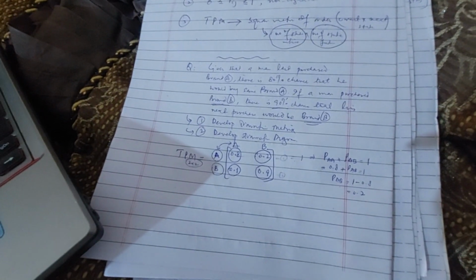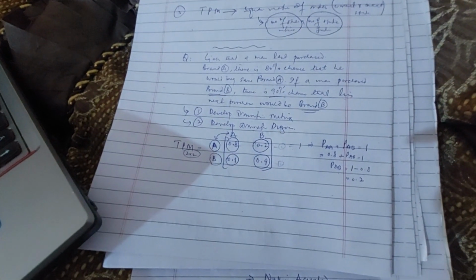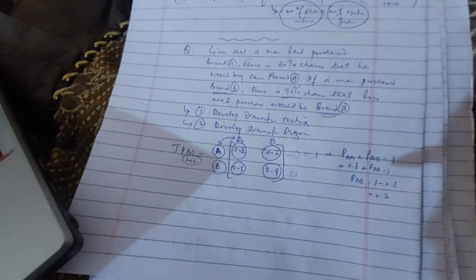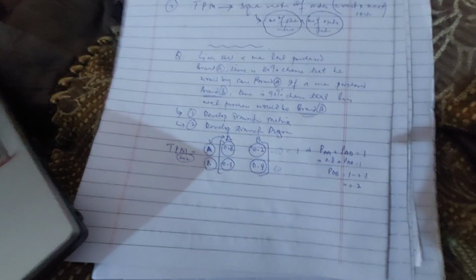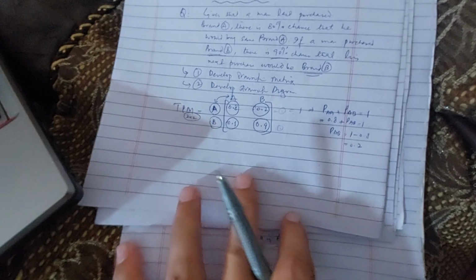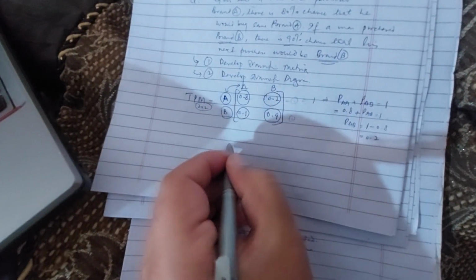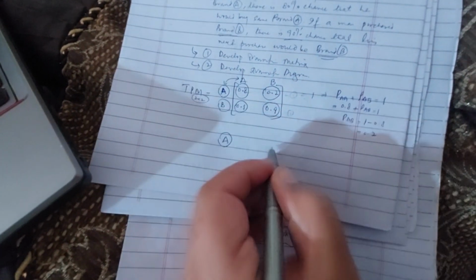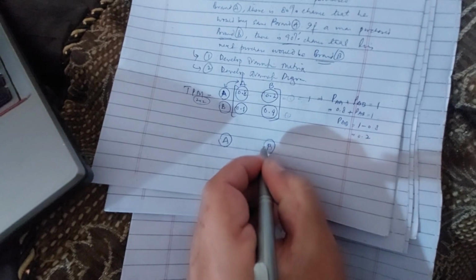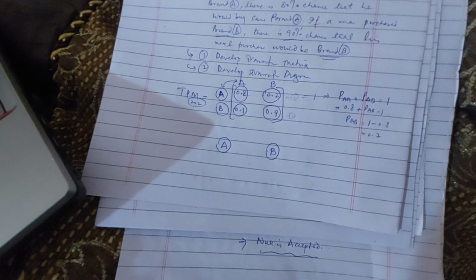Okay, now in the second part of the question, they say to develop the transition diagram. So how do we make a transition diagram? We first define the two states. Okay, two states are defined.